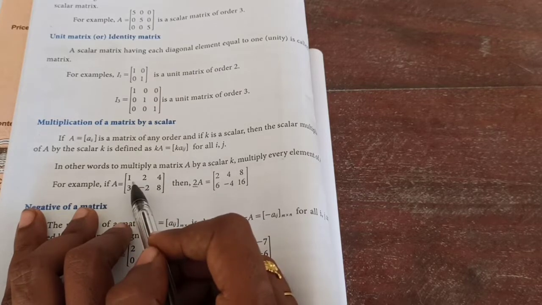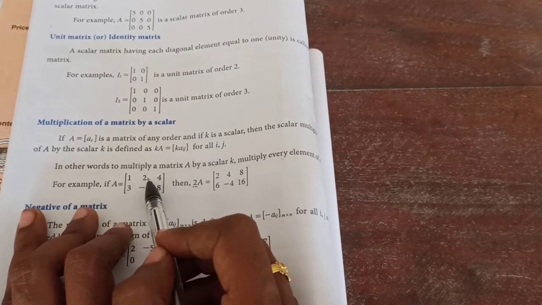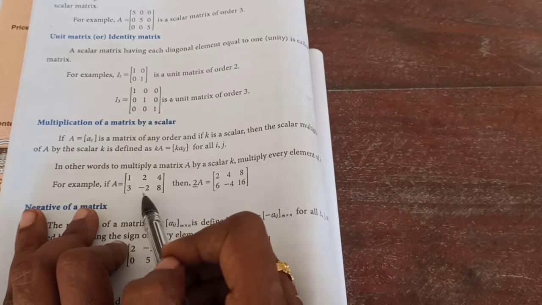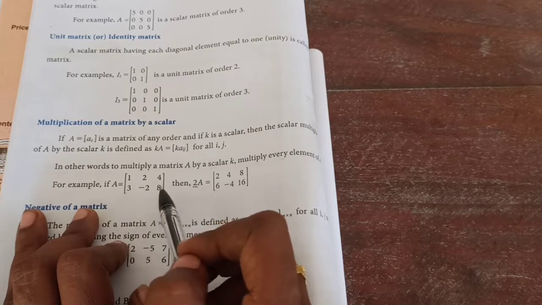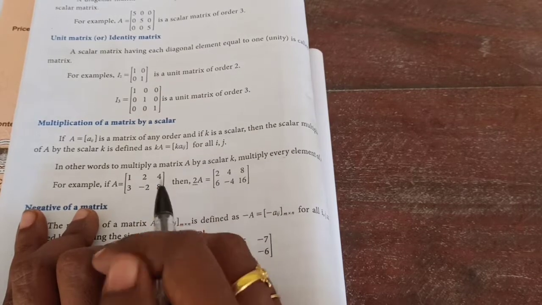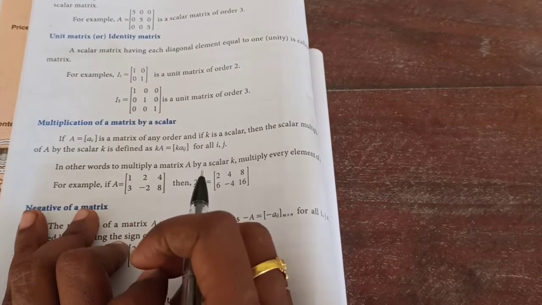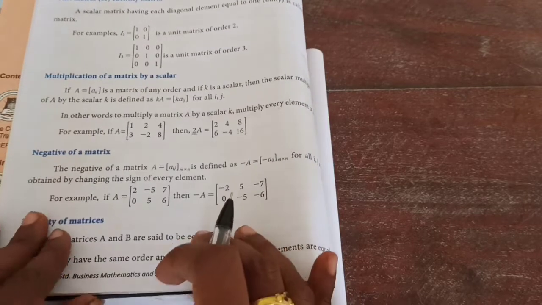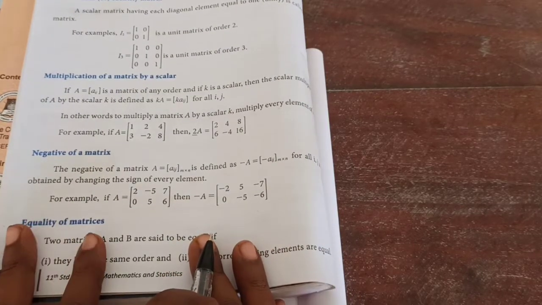So 1 into 2 means 2, 2 into 2 means 4, 4 into 2 means 8, 3 into 2 means 6, minus 2 into 2 means minus 4, 8 into 2 means 16. So when I am multiplying by a scalar, each and every element you need to multiply by the particular scalar. Understand? Then next one is negative of a matrix.